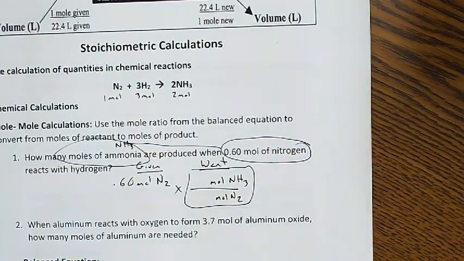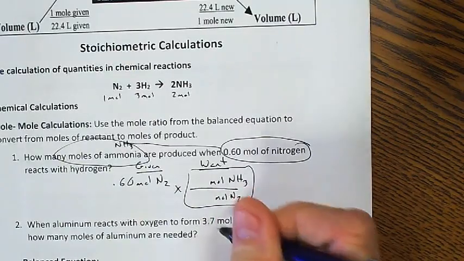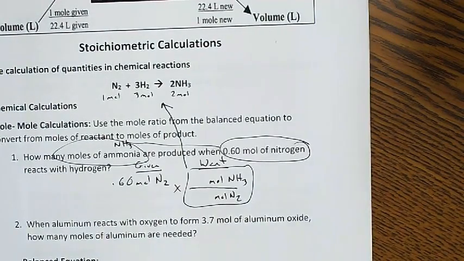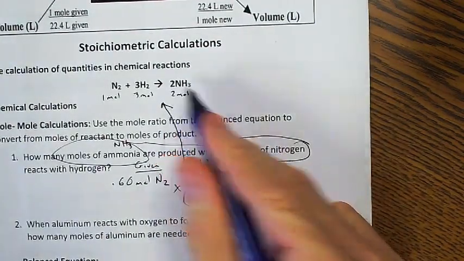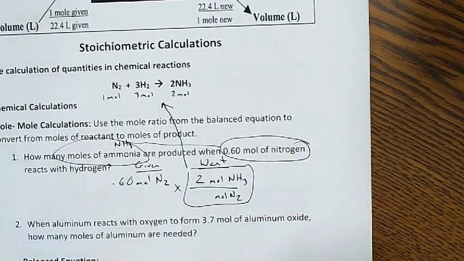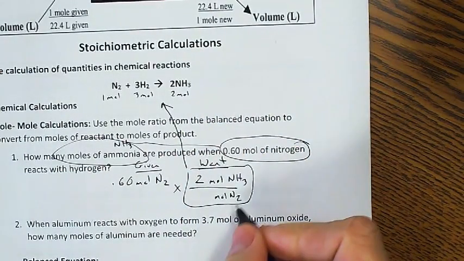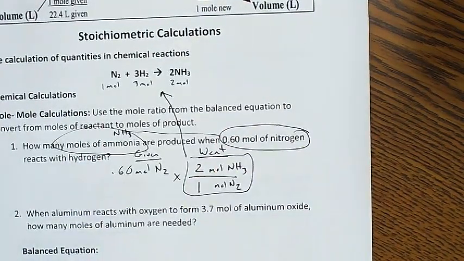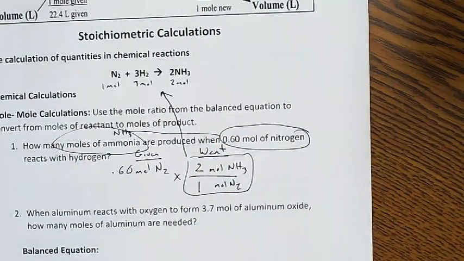And again, like I say, this is the only new step. So where do I get these numbers? You get those numbers every time in that middle step from the balanced equation. So what number's in front of NH3 on that balanced equation? 2. What number's in front of N2? There is no number, so it's understood that there's 1. So now you just multiply, cross, and divide.